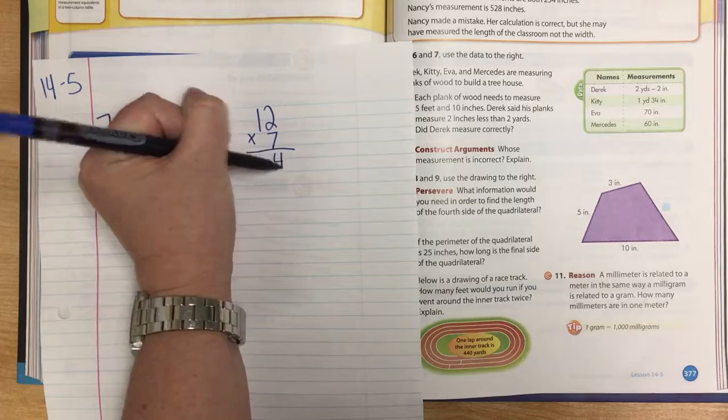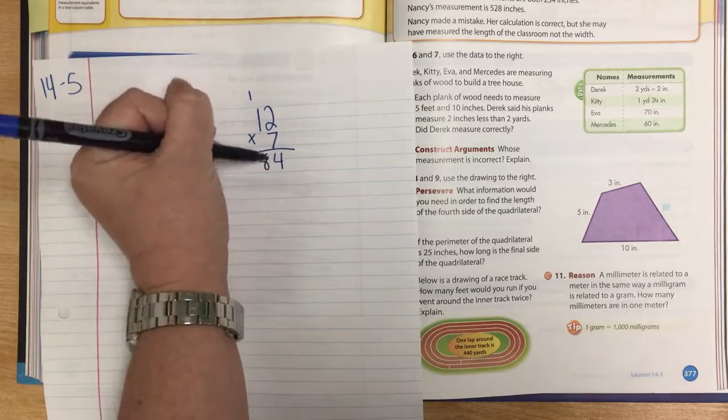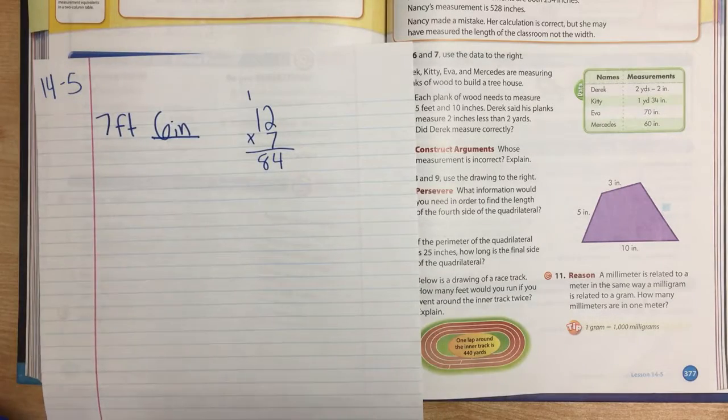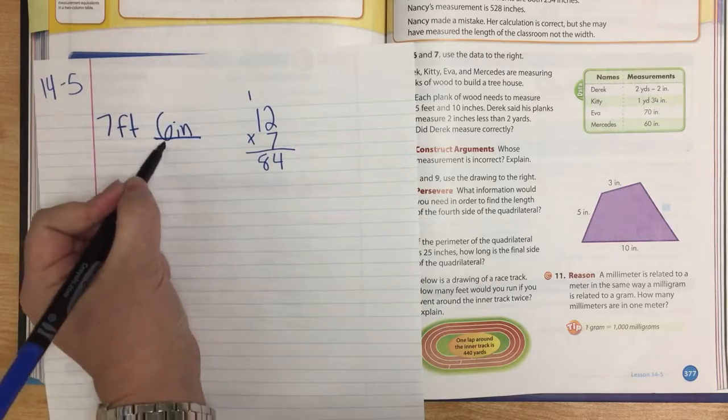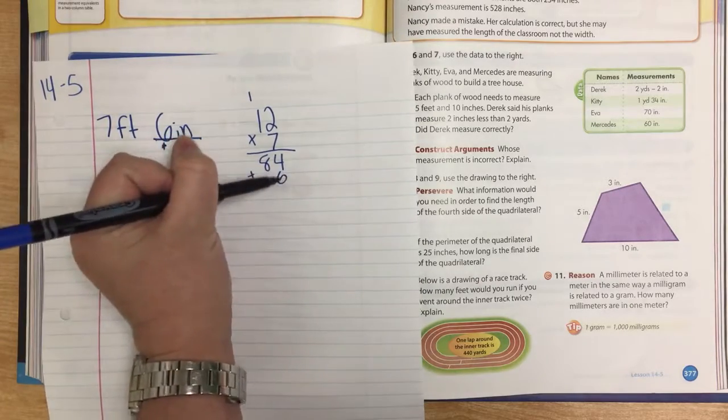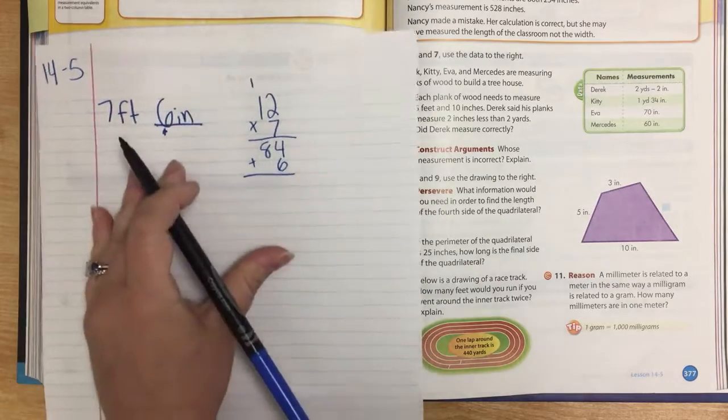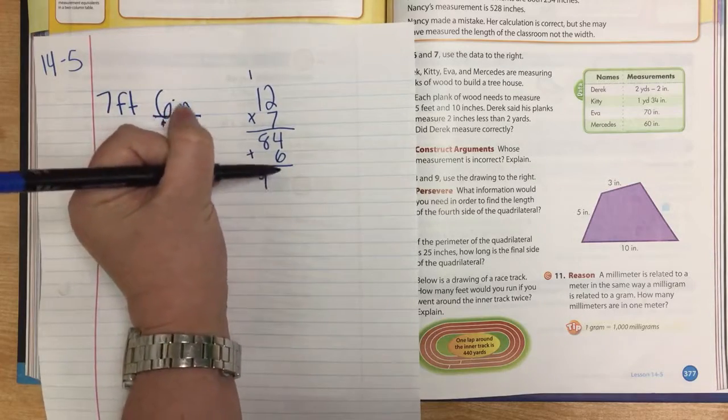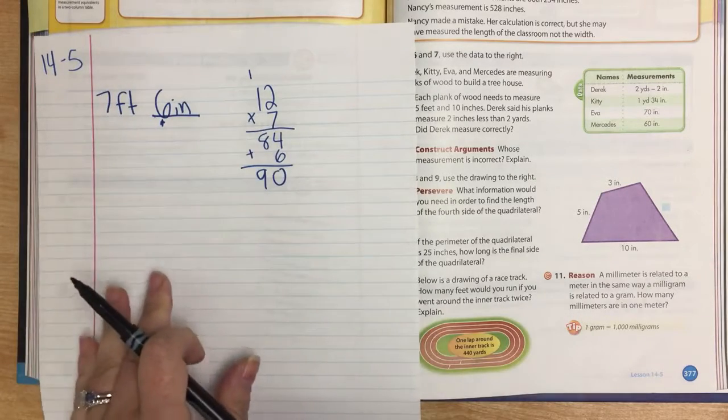7 times 2 is 14. Carry my 1. 84. Am I done? Nope. 7 feet plus 6 inches. Now I'm doing my addition part. 84 plus 6 is 90.